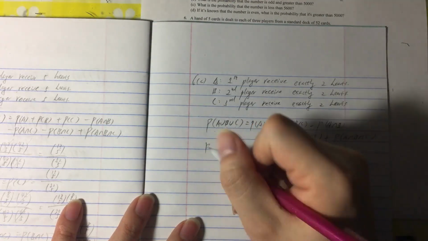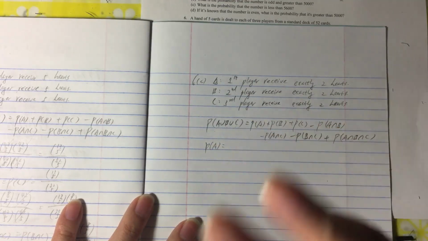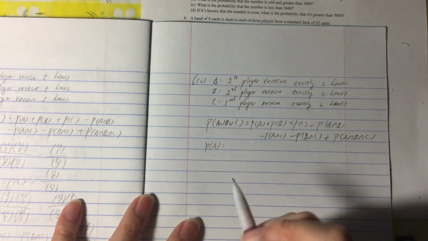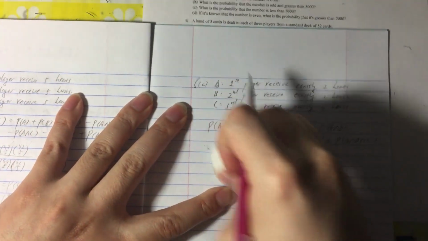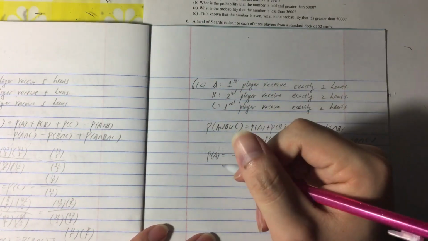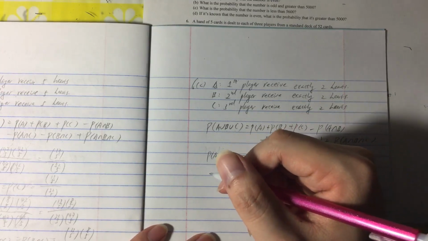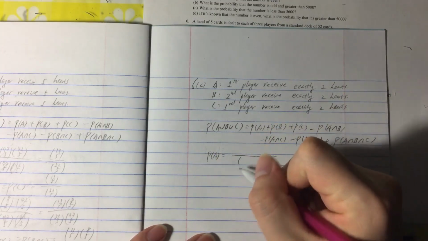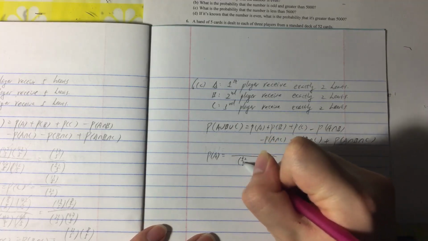How do we find probability of A? Remember, probability is always number of favorable outcomes divided by number of all possible outcomes. For the number of all possible outcomes, we know there are 3 players. Each player receives 5 cards from a standard deck of 52 cards. So the number of all possible outcomes is 52 choose 5.